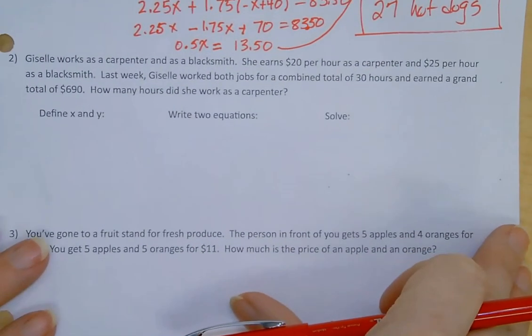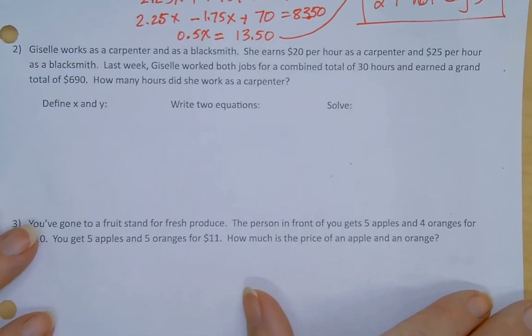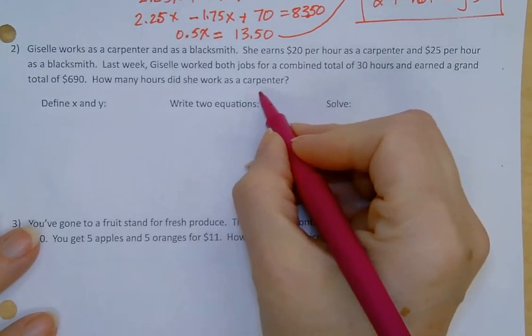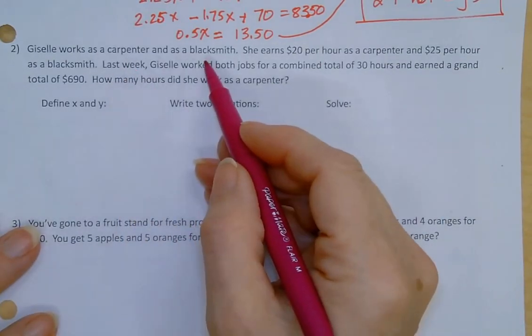Okay, so we're going to move on here. Giselle works as a carpenter and as a blacksmith. So she earns $20 an hour if she's working as a carpenter. She earns $25 an hour if she's working as a blacksmith. So it depends on which skill she's using. Last week, Giselle worked both jobs for a combined total of 30 hours. And she earned a grand total of $690. So we want to know how many of those hours did she work directly as a carpenter?